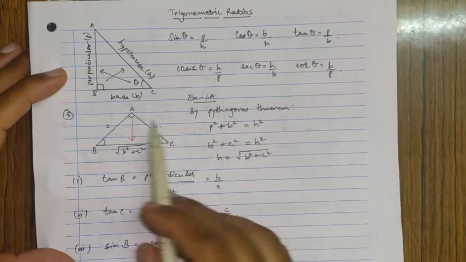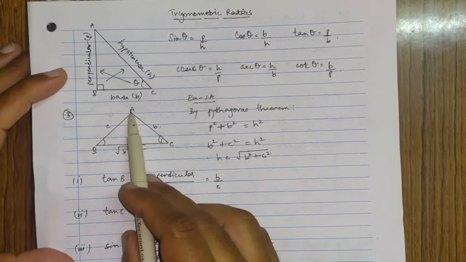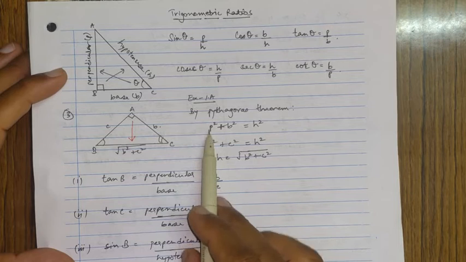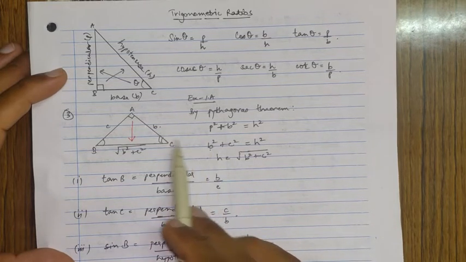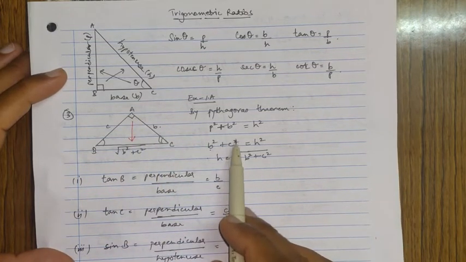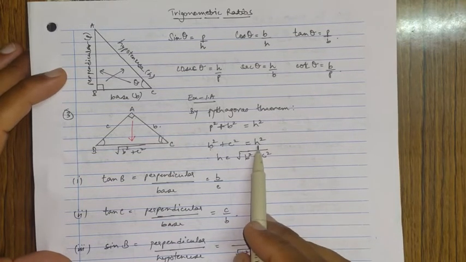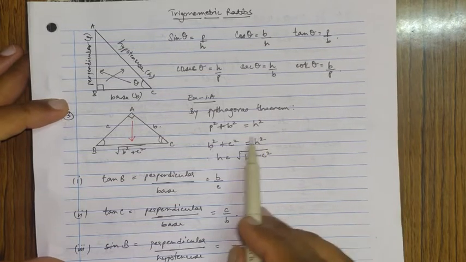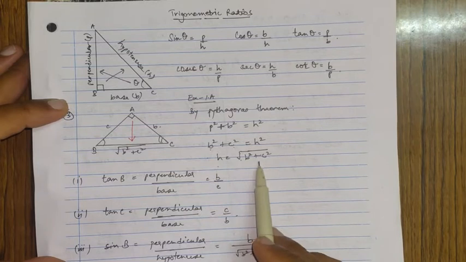So I've taken this AC as the perpendicular and this AB as the base. So AC length is b. So in place of perpendicular, I'm going to write b, and the square of b will be b square. In place of AB, I'm going to write c, and the square of c will be c square, is equal to h square. Now, in order to find out the value of h, that is hypotenuse, I'm going to remove the square power, and on the other side you will place the square root sign. So the value of h will come out to be under root b square plus c square.